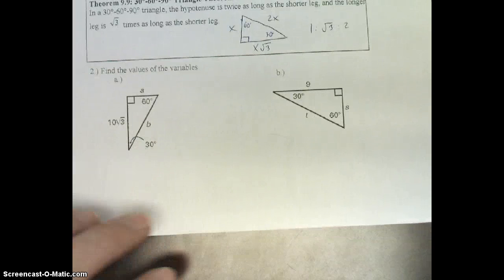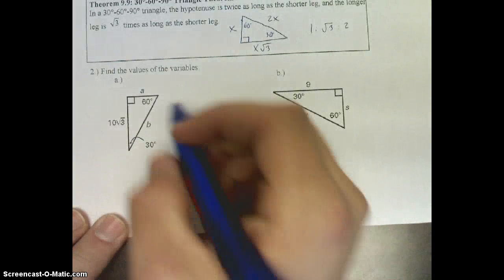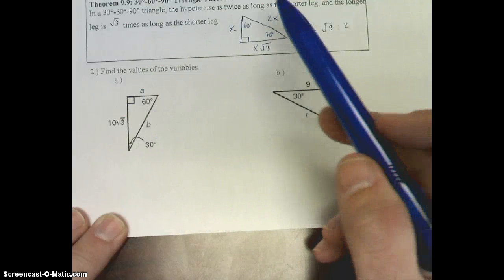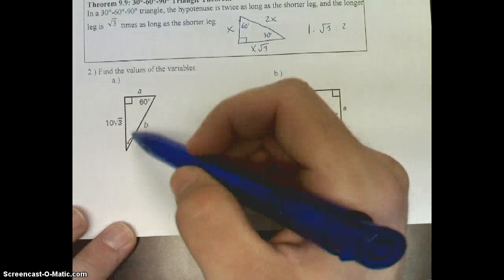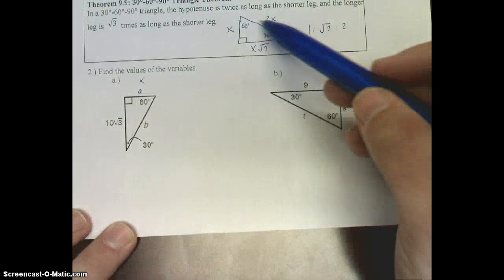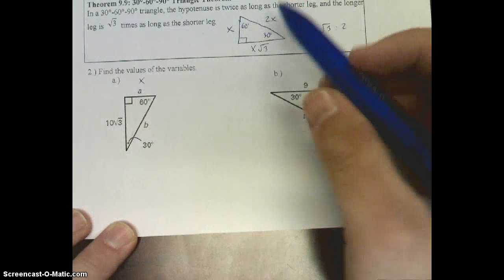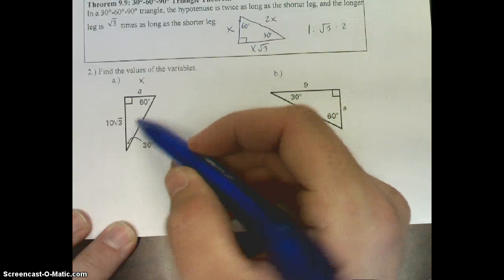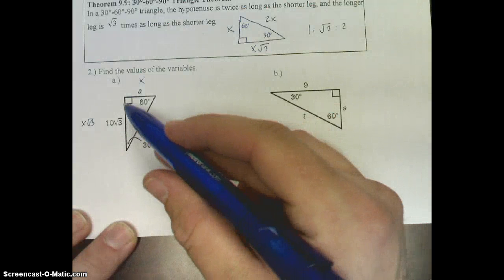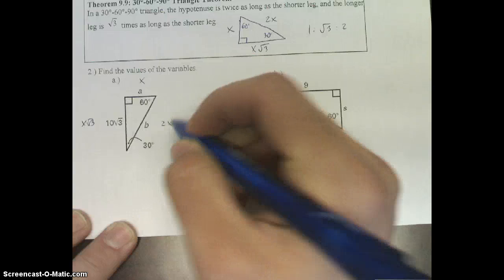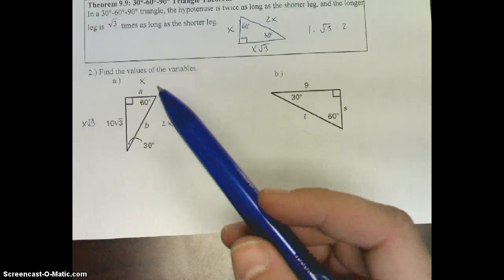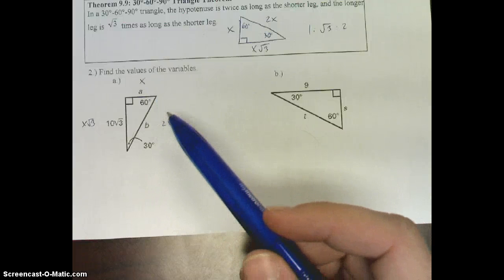Now, let's take a look. So our first goal is to recognize our pattern over here. Now, since we have a and b's here, I'm going to go ahead and use x's for my ratio. Okay? Across from 30, we make it our x, just like up here. Across from 60, we make it our x root 3. And then across from our 90, we make it our 2x. So what you're doing here is you're looking for things that can help us out. x equals a, not helping me yet. 2x equals b, two variables, don't like it.